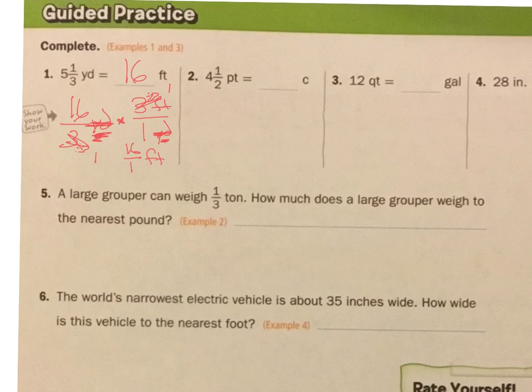Alright, now we have 4.5 pints to cups. I'm going to make 4.5, 2 times 4 is 8, plus 1 is 9, 9 halves pints times a ratio, and I want pints here and cups here. So now I have to figure out how many pints are in a cup or how many cups are in a pint. I know that for every 1 pint, I have 2 cups. Okay? So now, the pint cancels this, the pint cancels that.